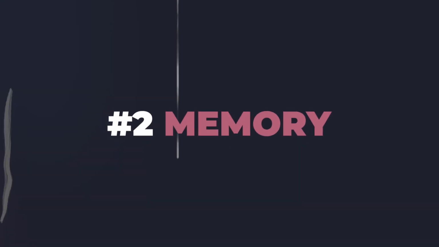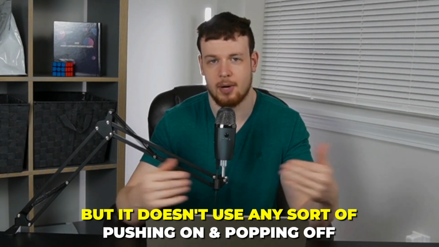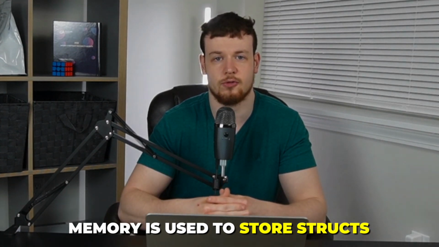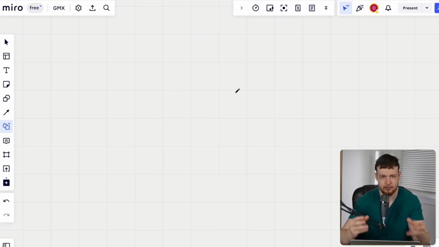Now, memory is somewhat similar to the stack in that it also functions based off of 32-byte words, but it doesn't use any sort of pushing on and popping off. Instead, you can write to specific memory words and choose exactly the bits that you want to write to. And so memory is used to store, of course, structs, and it's even used internally by Solidity behind the scenes. So because memory is used in this special way, it actually has a very particular layout.